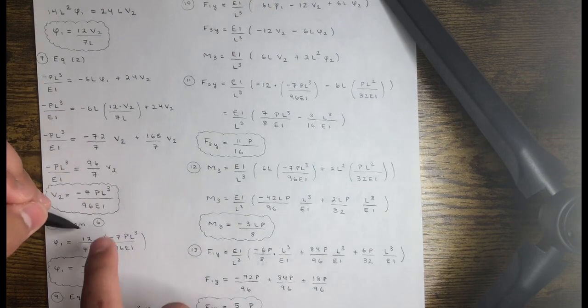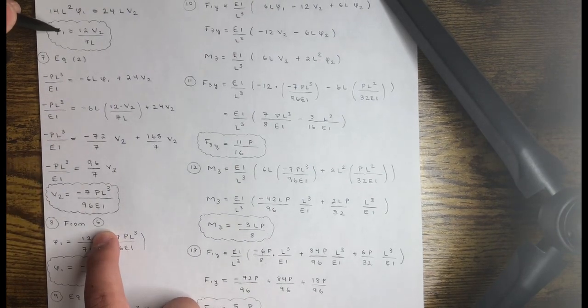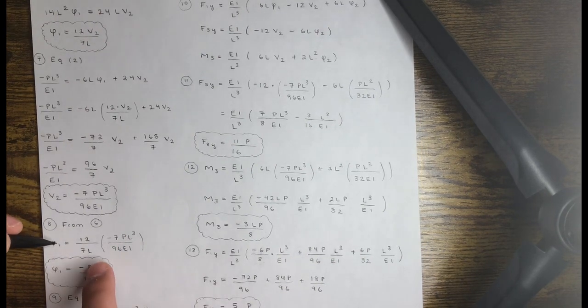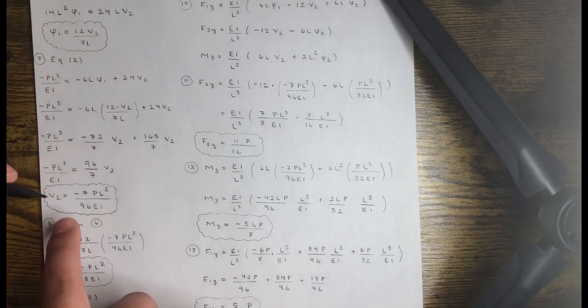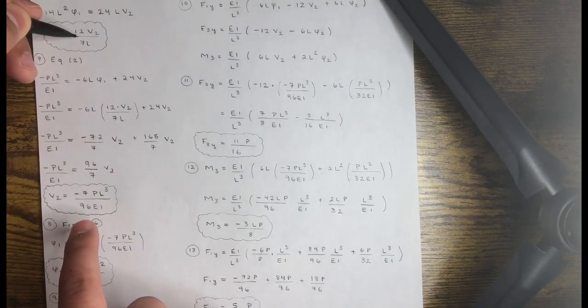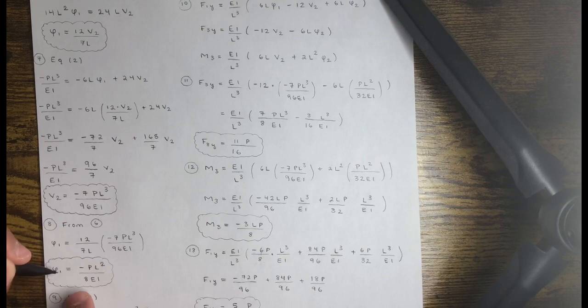Then, from step 6 in this case, right, which was this one right here, phi1 is equal to 12 v2 over 7L. You plug in. In this case, you found your v2 already. So it's this. You plug this into this, and you find your phi1. Phi1 is equal to -pl squared over 80 EI.